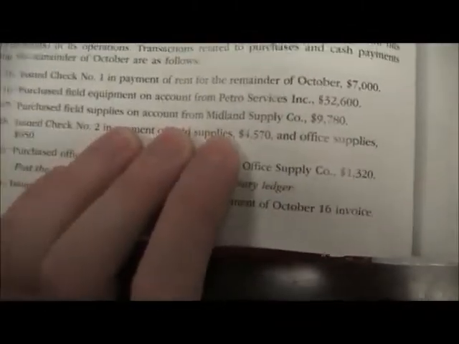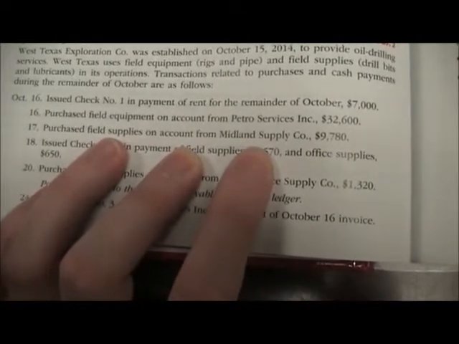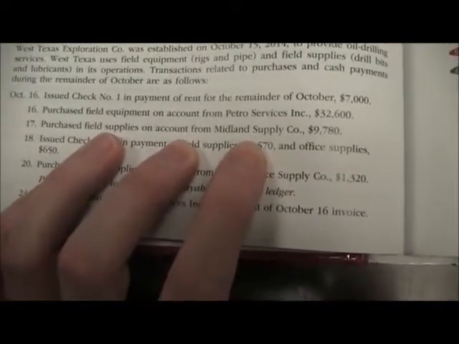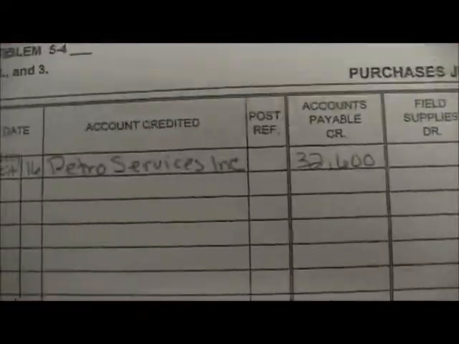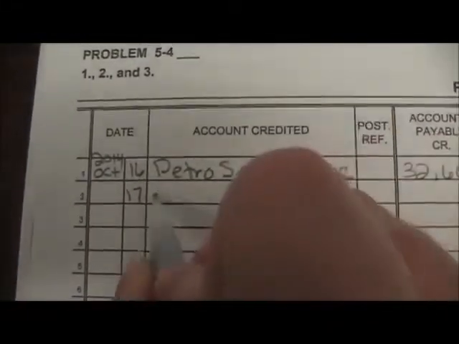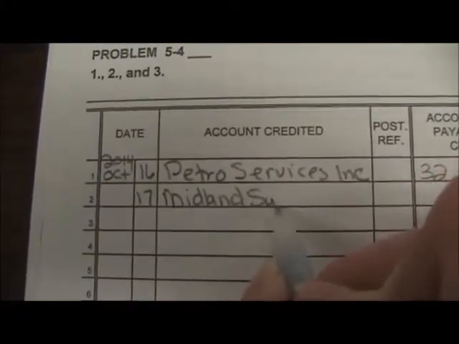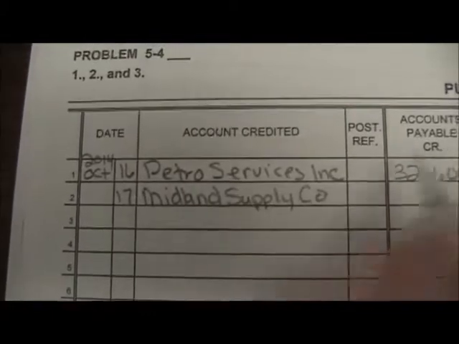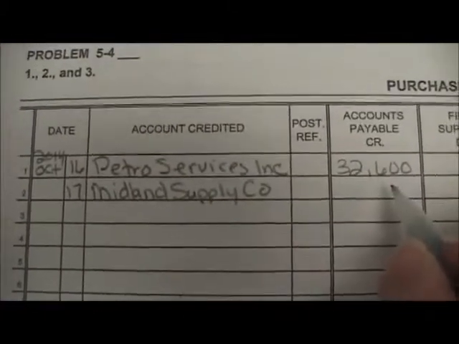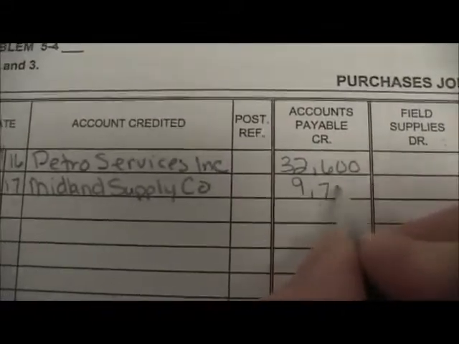Okay, back in our textbook, on the 17th, purchased field supplies on account from Midland Supply Company. We're purchasing, so we're going to stay in our purchases journal. We're going to start with our date, which is the 17th. Our account is Midland Supply Company. So we're going to have an accounts payable credit, $9,780.